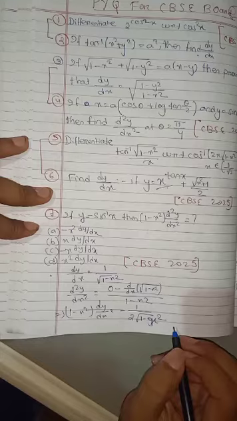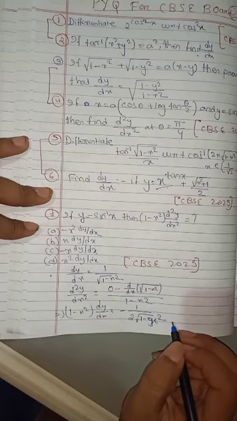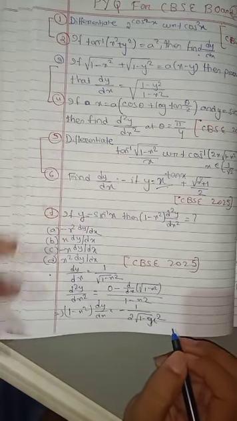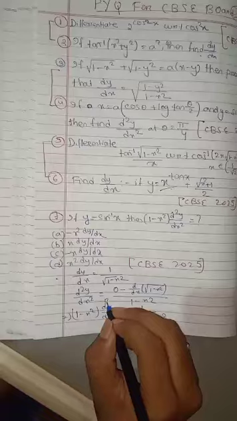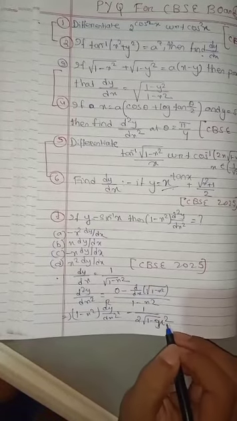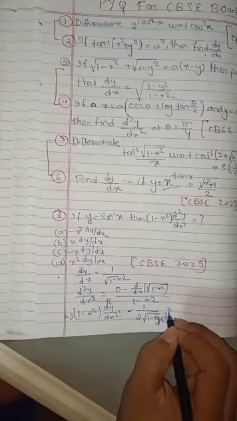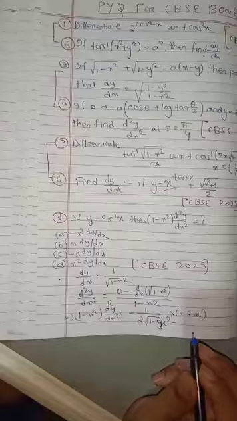So 1 minus x square d square y by dx square is equal to 1 by 2 root 1 minus x square into minus 2x using chain rule.